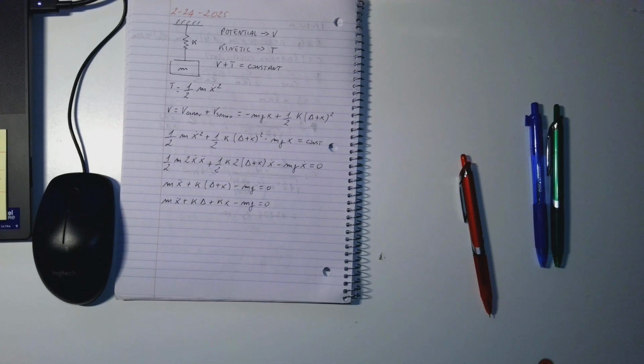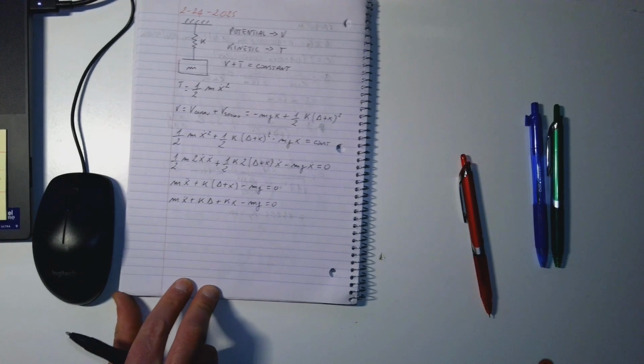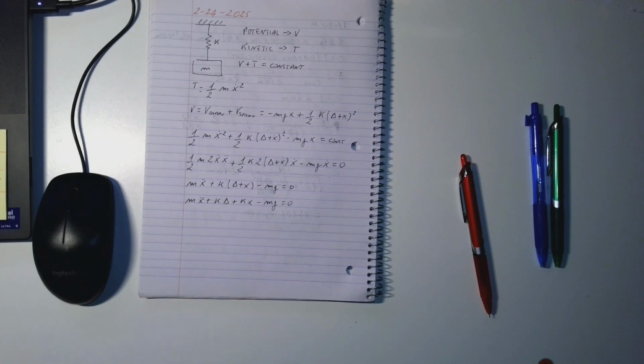What can we say now? So now we can go back to what we were saying before. Actually, we just talked a little bit about the static equilibrium. We said that in that condition, the force of gravity is pushing the mass down.